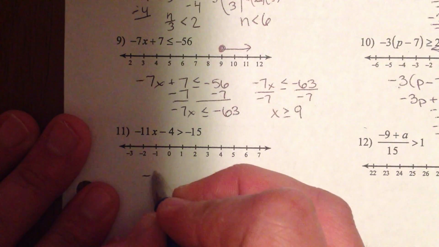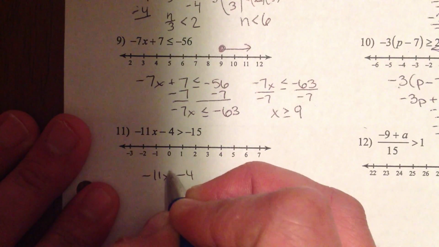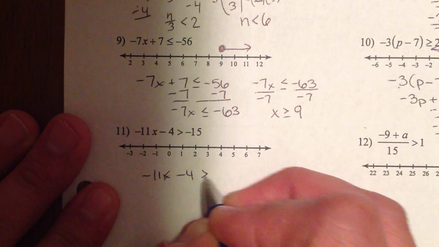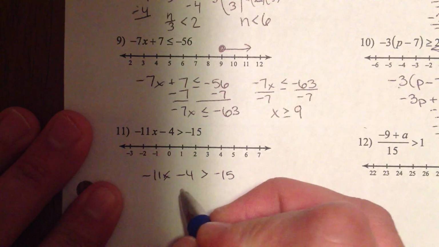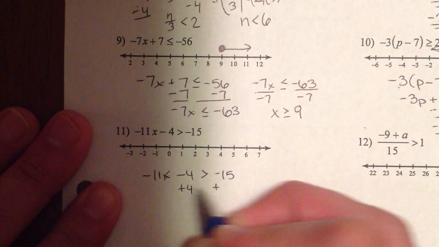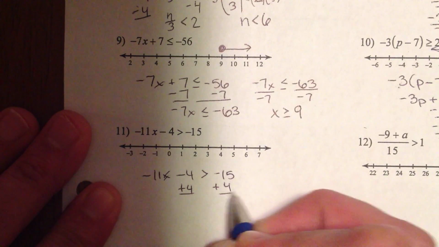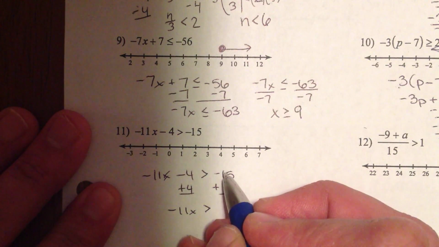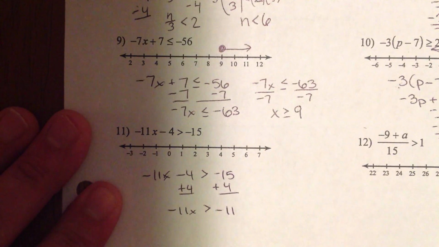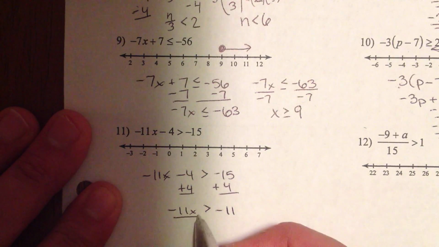On number 11, I have negative 11x minus 4 is greater than negative 15. So again, I need to get rid of adding or subtracting first. I'll add 4 to both sides to make this a 0, leaving me with negative 11x on this side, greater than negative 15 plus 4 is negative 11. To get rid of the negative 11 here, I divide by negative 11.